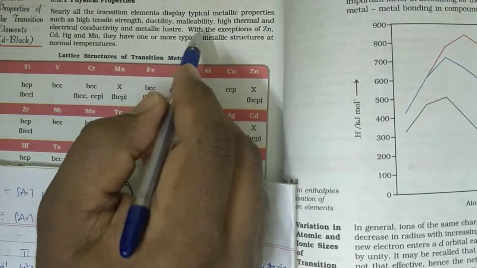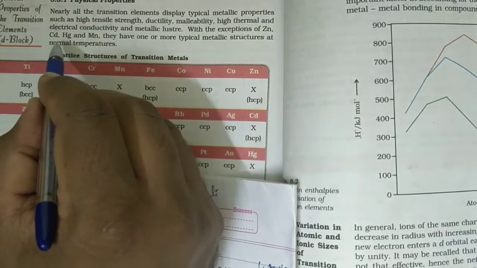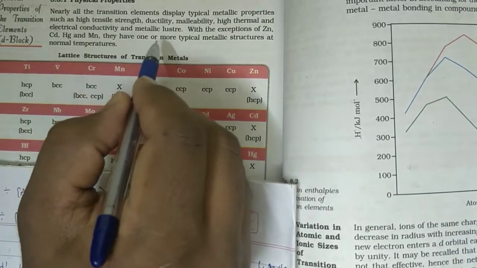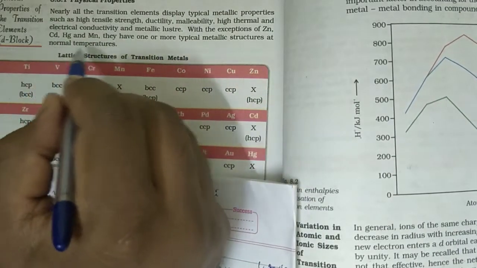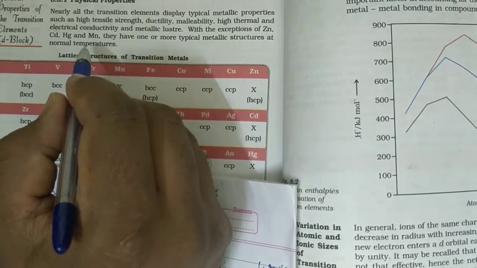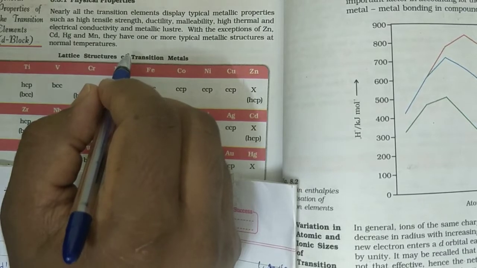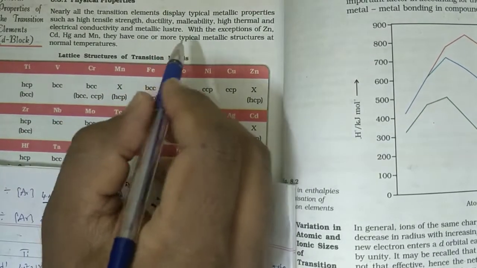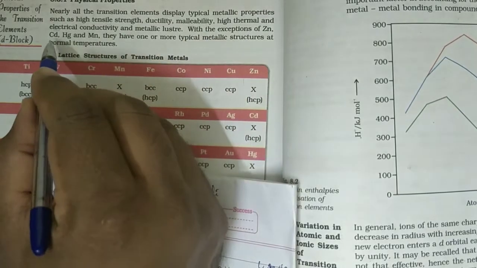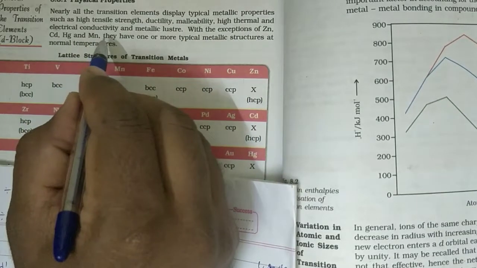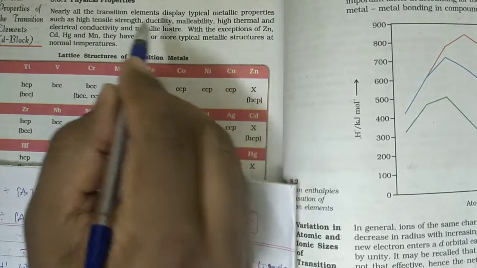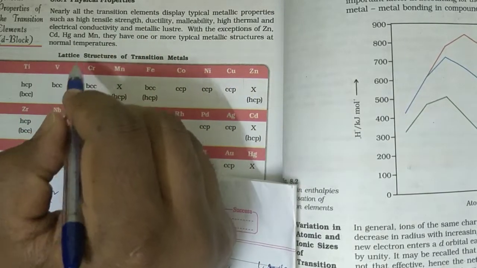With the exceptions of zinc, cadmium, mercury and manganese, they have one or more typical metallic structures at normal temperatures. Normally, some exceptions will be there. Out of all these elements, definitely some exceptions might be raised.